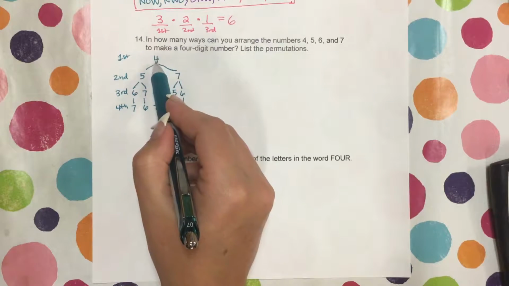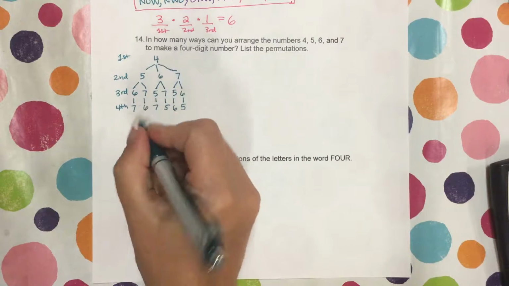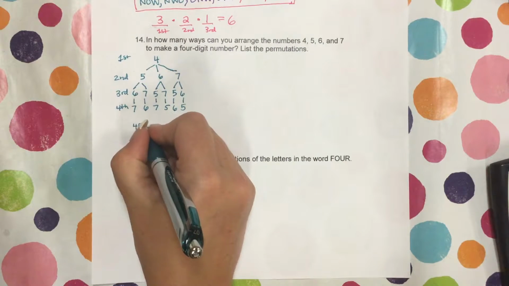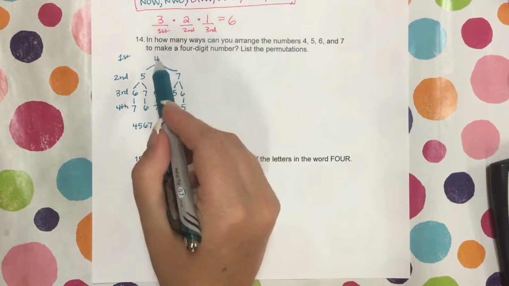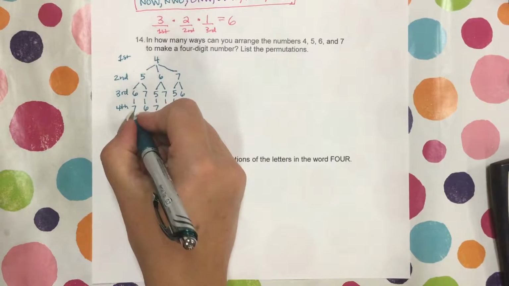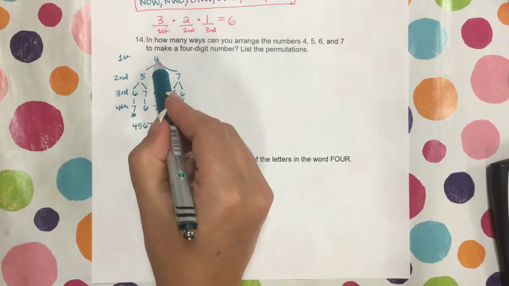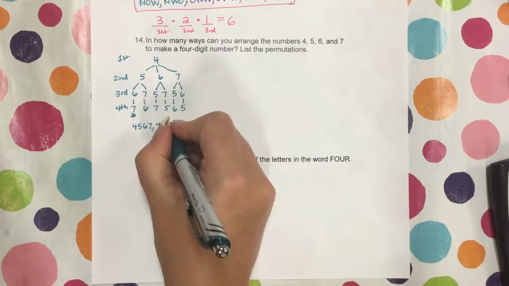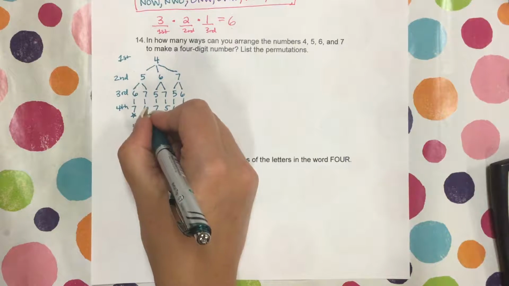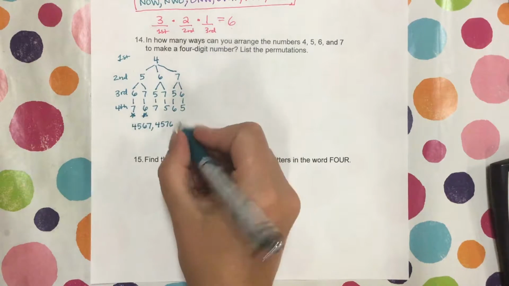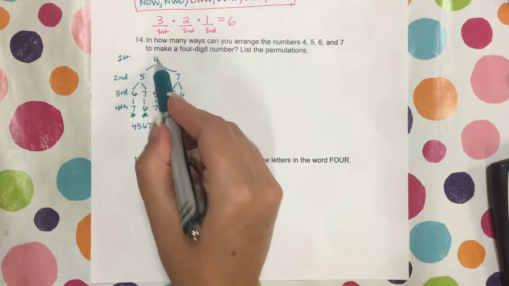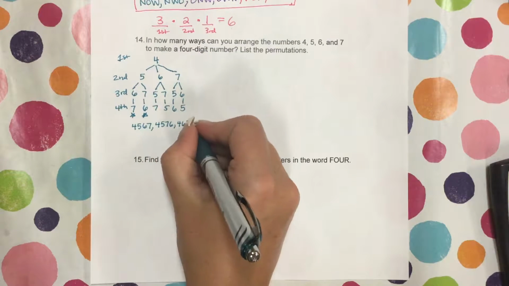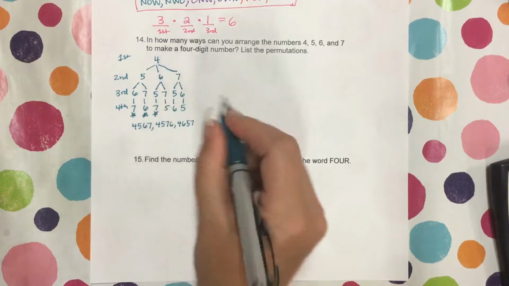We first have 4, 5, 6, 7. That would be one option. Another option would be 4, 5, 7, 6. And now that option's done. And then 4, 6, 5, 7. That option's done.